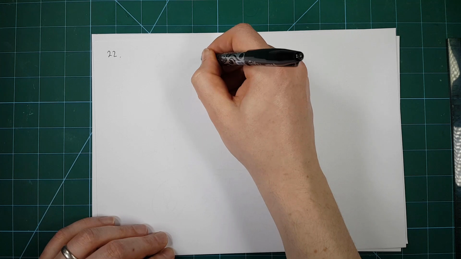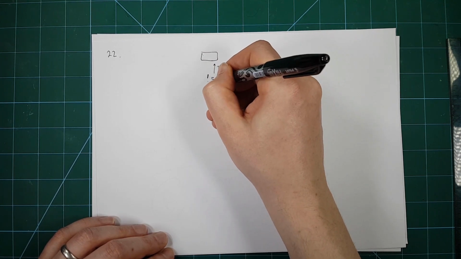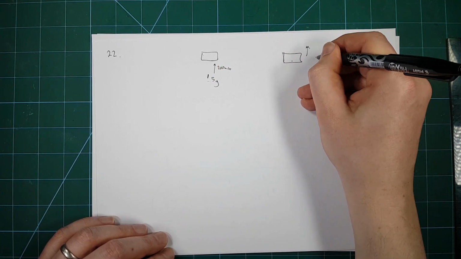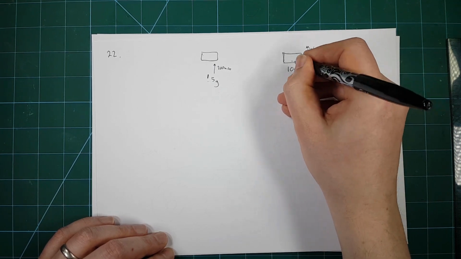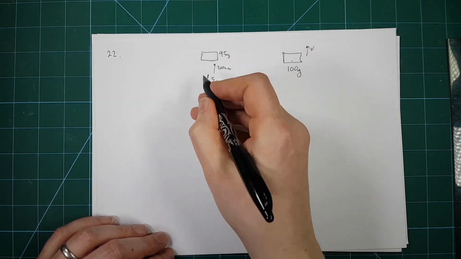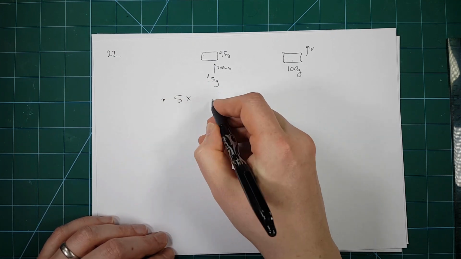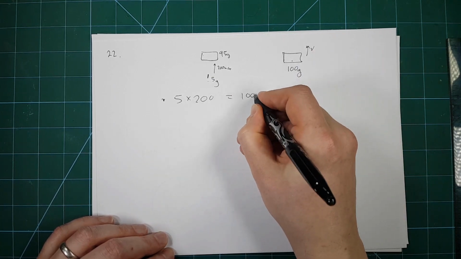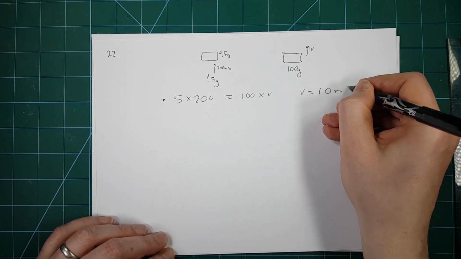So we have the pellet being fired at the block at 200 meters per second, and it has a mass of 5. Then the block and the pellet both move up with a velocity of v, and they have a mass of 100 grams when they're put together, because that's 95 grams there. So this has no initial momentum, so we just do 5 times by 200, that's the momentum before, must equal 100 times by v, so v is equal to 10 meters per second.